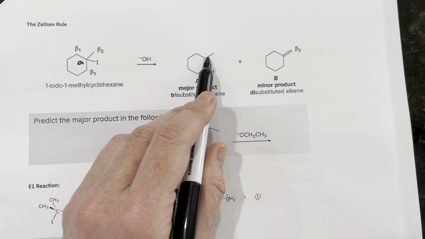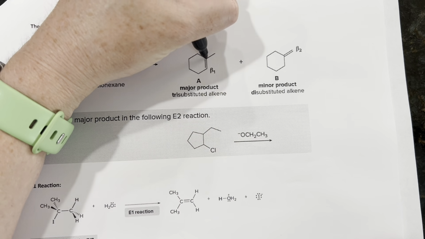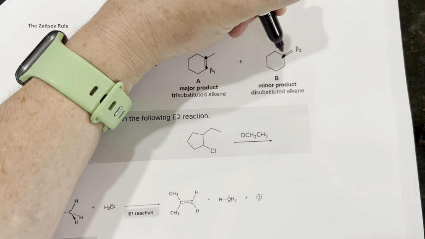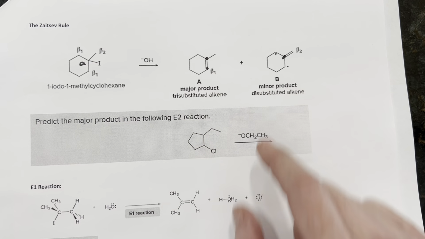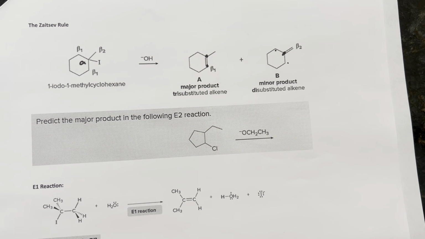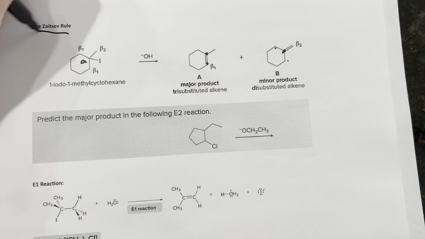So here we have a tri-substituted product because you look at either carbon. This is 1, 2, 3 carbons, and this one only has 2. So this is the di-substituted. So this one would be the major product. It's got more carbons around that double bond. And that's called the Zaitsev rule.